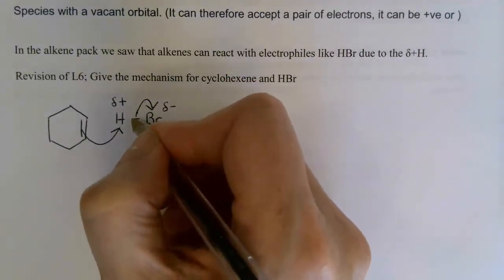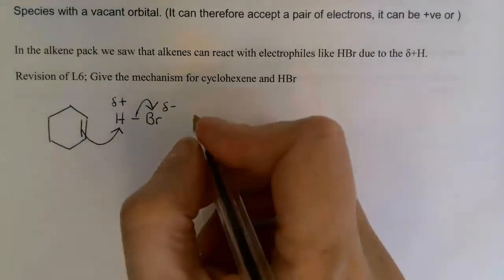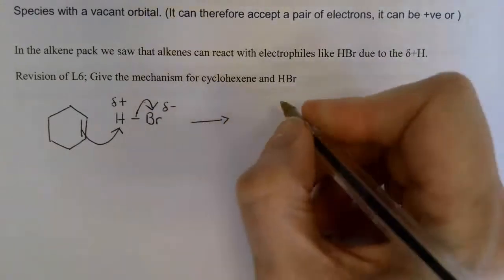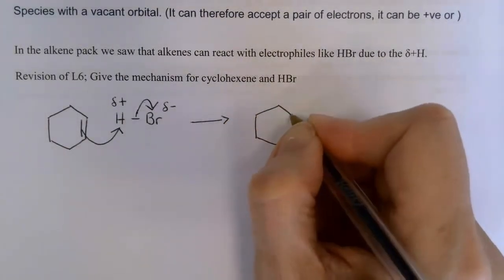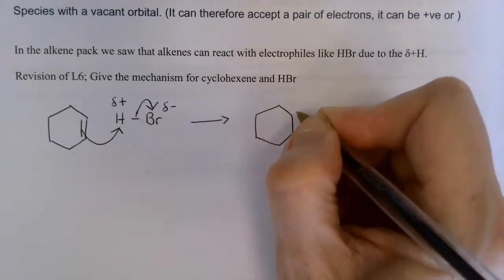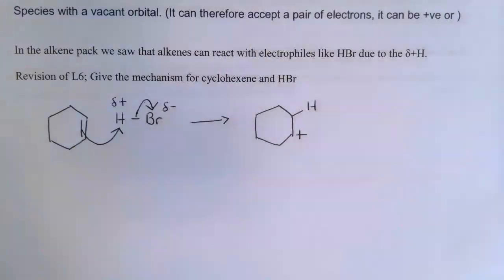And again, make sure that line starts from the bond. Do remember there's only 2 places you can pick up a pair of electrons from. One is a bond and the other is a lone pair. So this makes an intermediate. In this case, it doesn't matter where I put my extra hydrogen. We put it there, and it leaves this carbon here as positive.